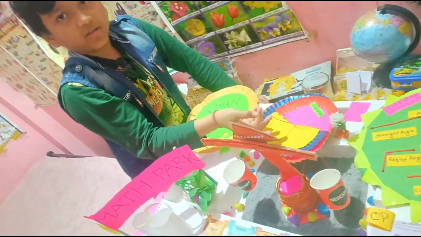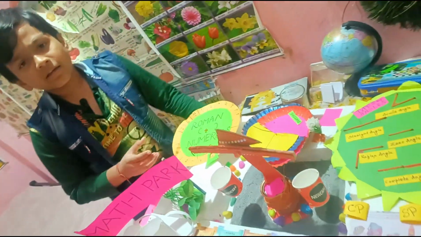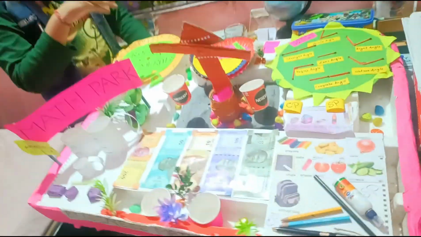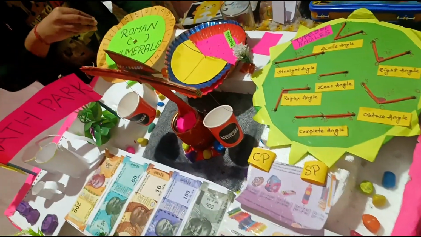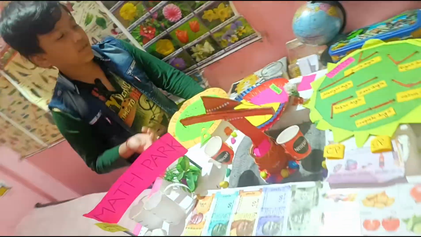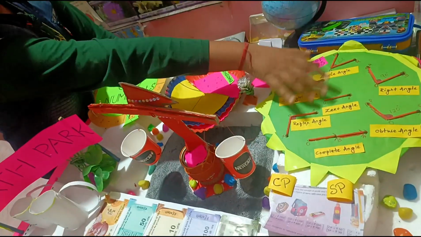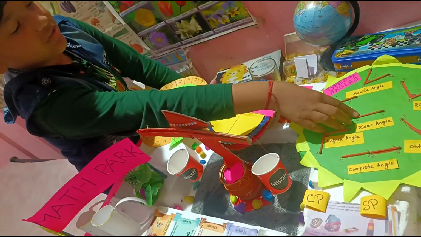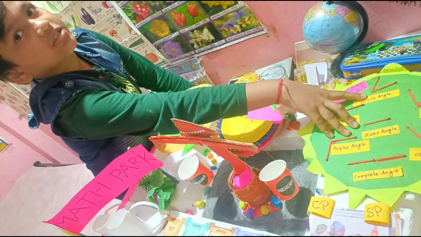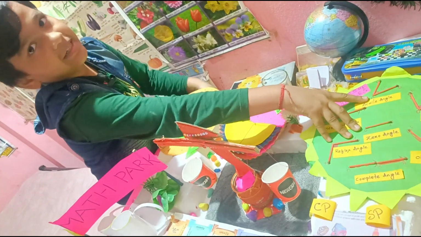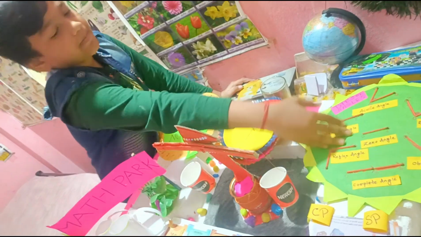So, types of angles. What is an angle? An angle is when two rays combine together with one common endpoint. It is known as an angle. So there are many different types of angles, such as zero angle, which measures exactly 0 degrees. Acute angle, it measures less than 90 degrees but more than 0 degrees.